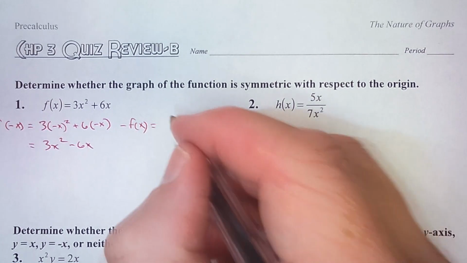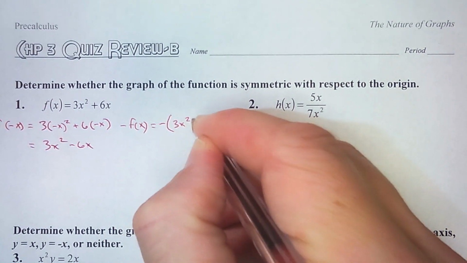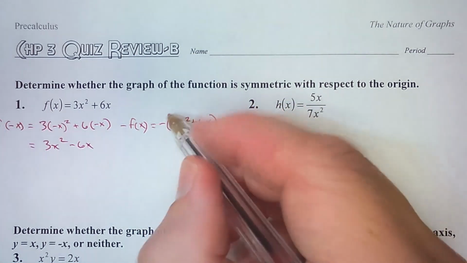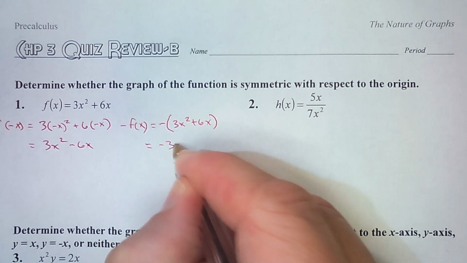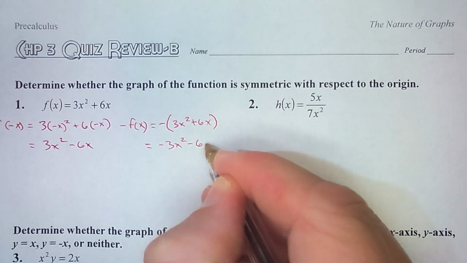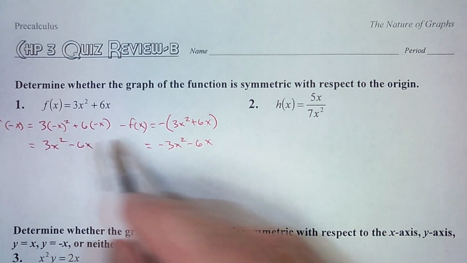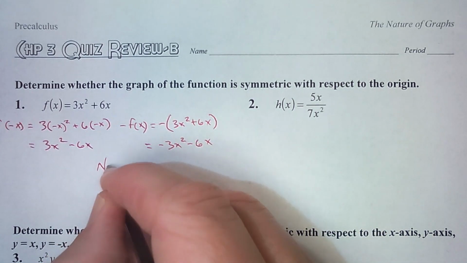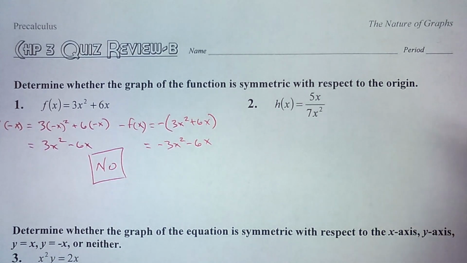The opposite of f of x is the opposite of the entire function, 3x squared plus 6x. So I will distribute this negative and get negative 3x squared minus 6x. These are not the same. So no, this is not an odd function.